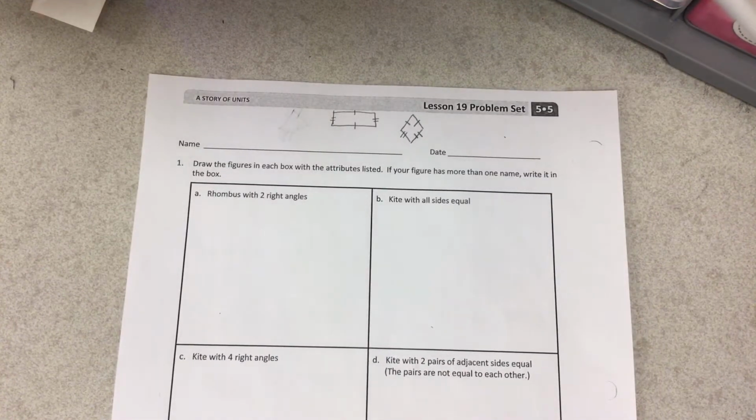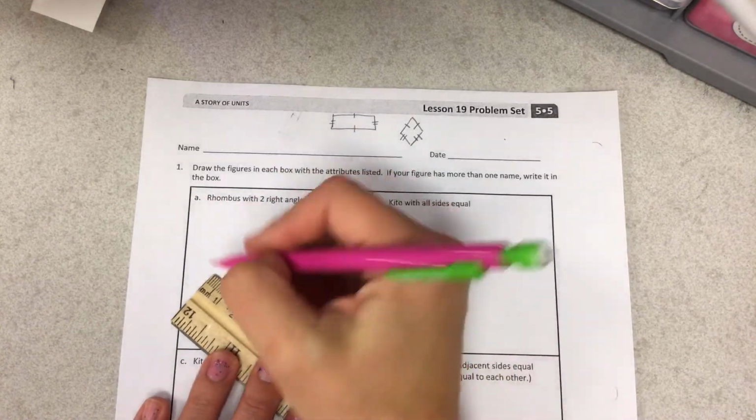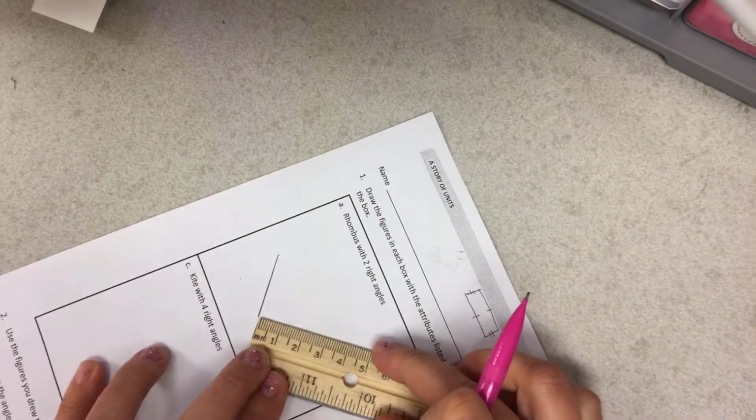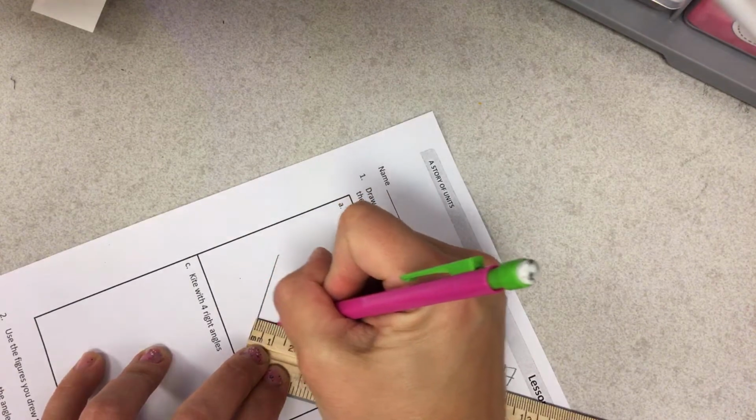So what we're going to do is draw some of these shapes first, and it says to draw a rhombus with 2 right angles. So I'm going to draw a rhombus, and I know that a rhombus with a right angle is going to have almost like that L shape to it. Okay, so I know that is a 90-degree angle.